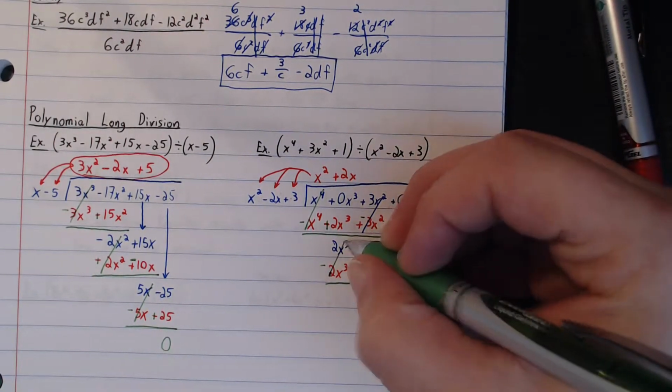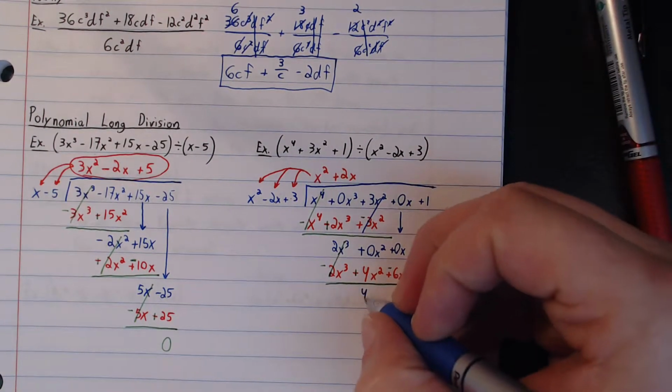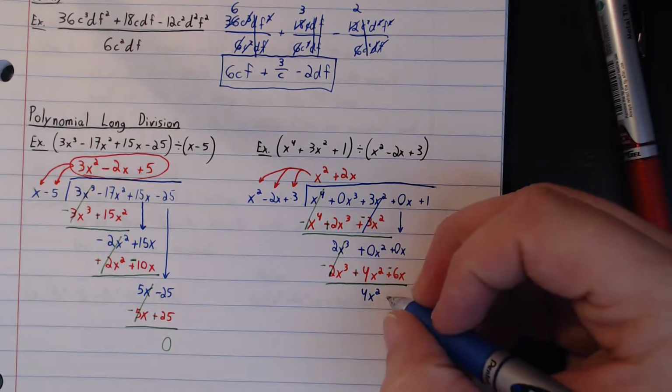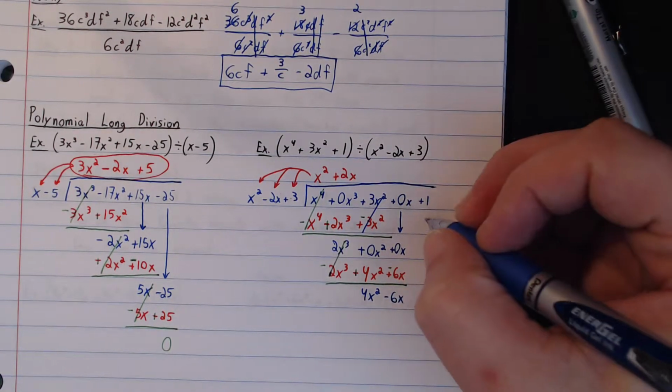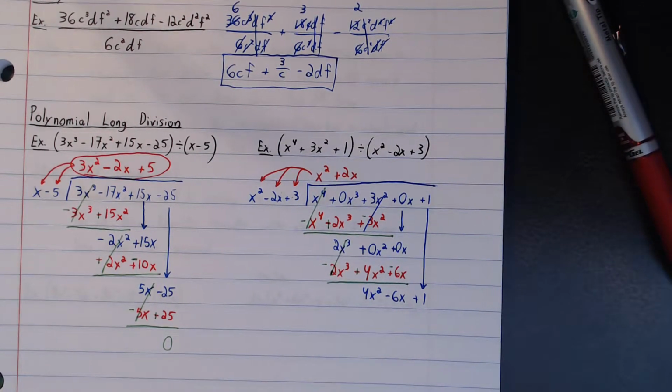Okay, that eliminates. We get 4x squared here. 0 minus 6 would be minus 6x. And we're going to drop down the plus 1. So we got one more step, it looks like, left.